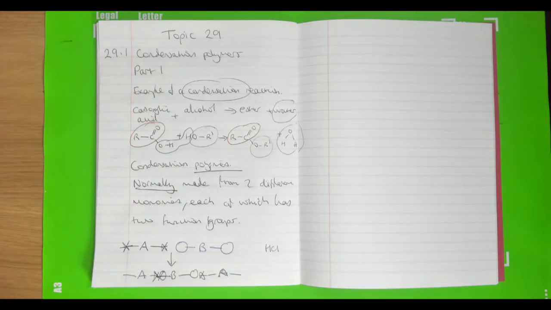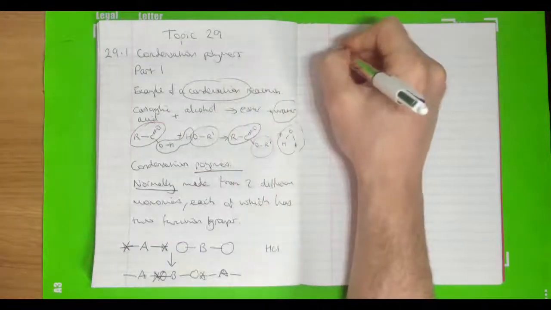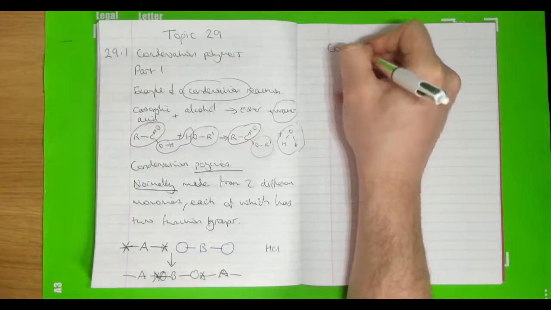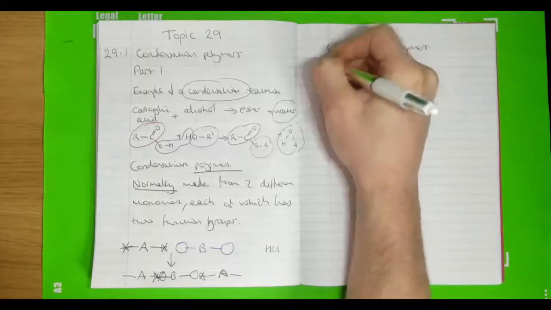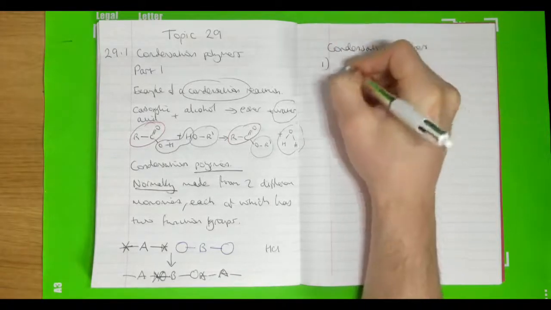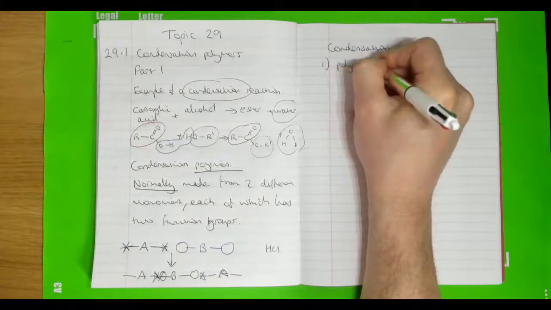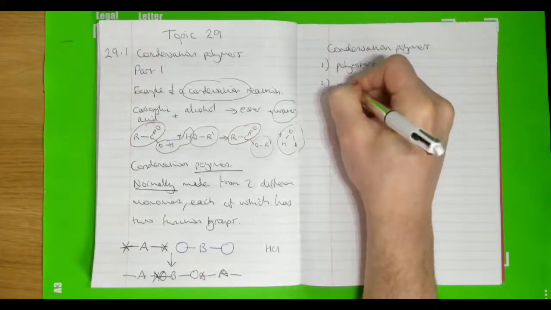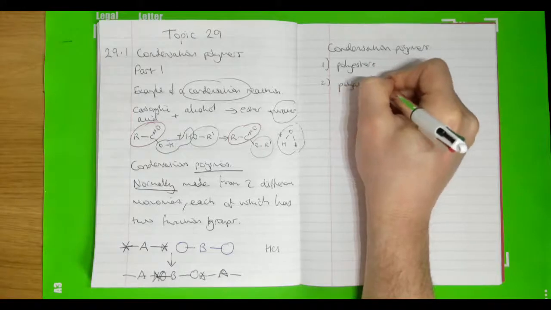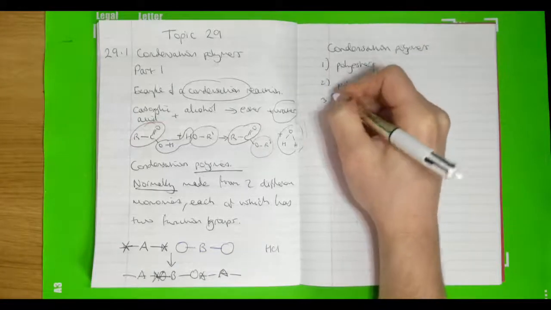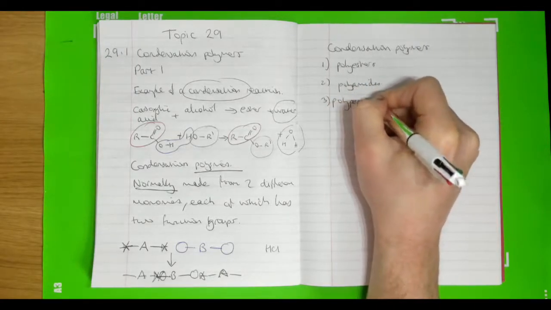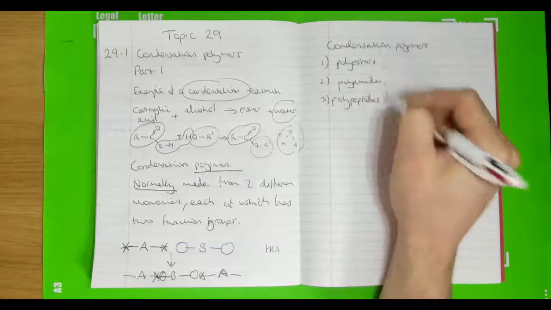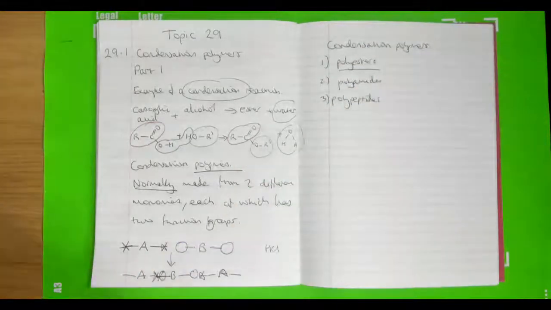But let's just write a little list of the condensation polymers that we're going to cover in this topic. Okay, so here are our examples of condensation polymers. We've got polyesters, polyamides, and polypeptides. So we're going to learn about those. We're going to look at polyesters now, first of all.